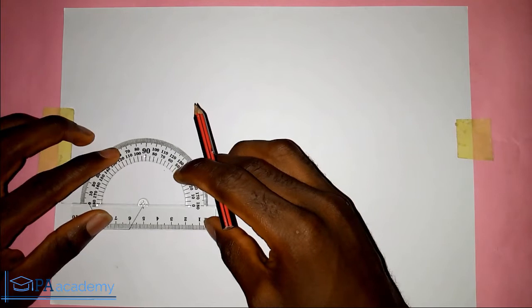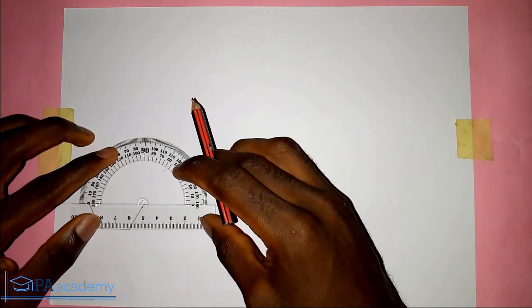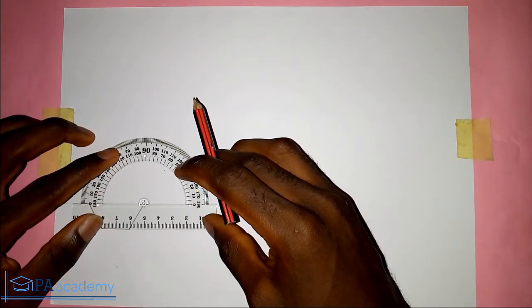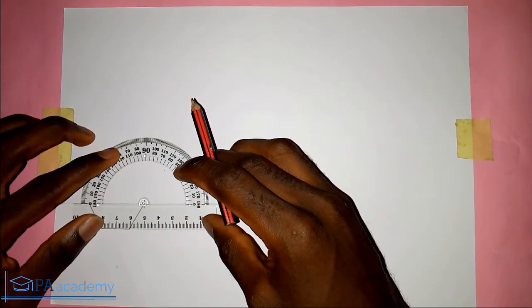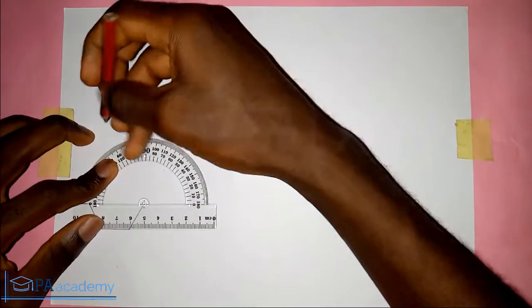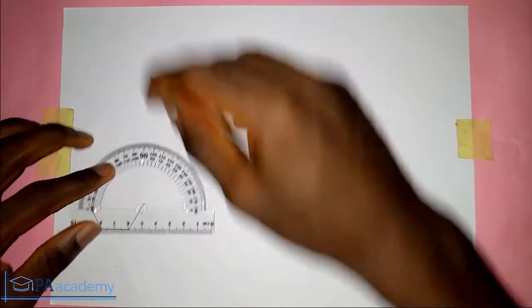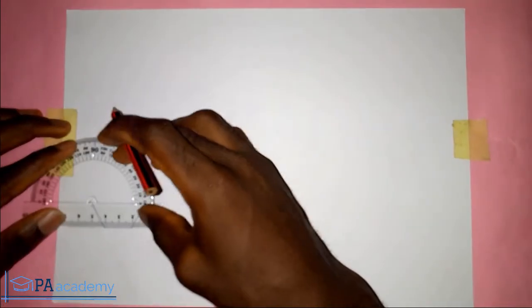So I'll measure another 60 degrees here. Make sure your angles are accurate so that you can get the best results.